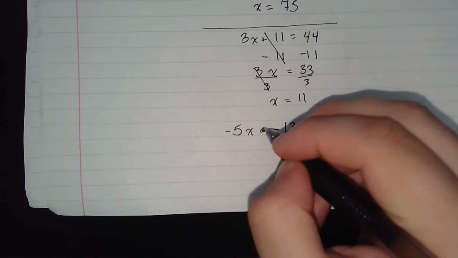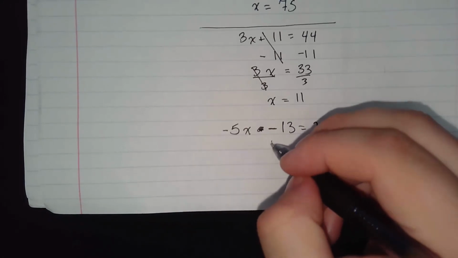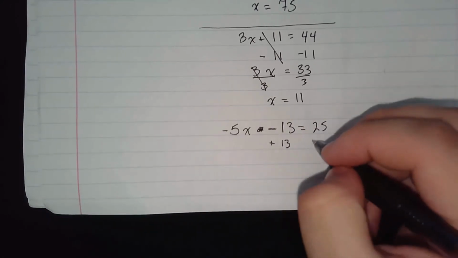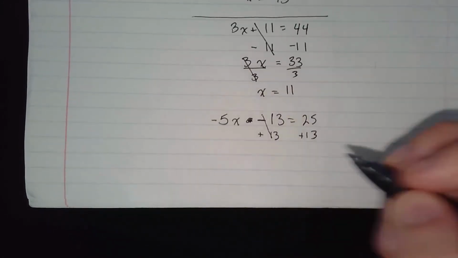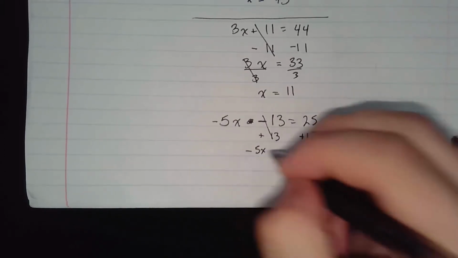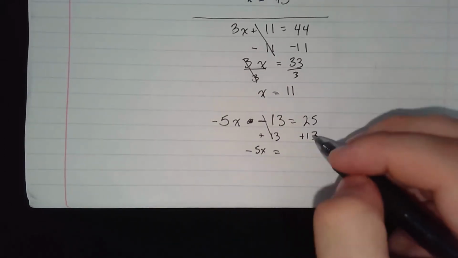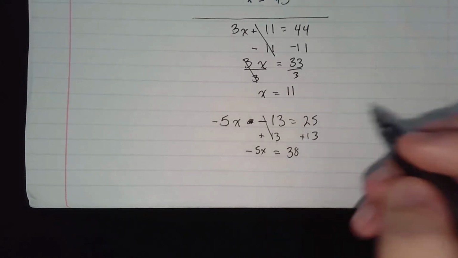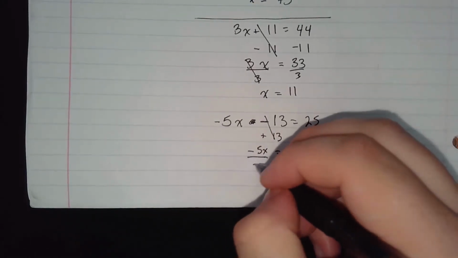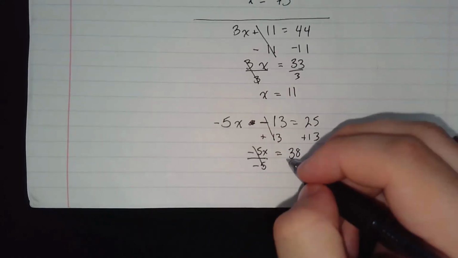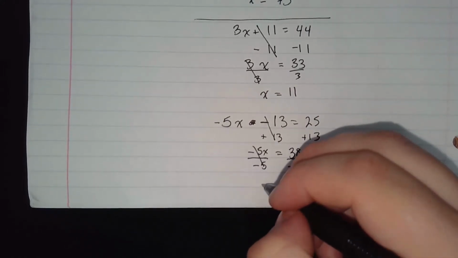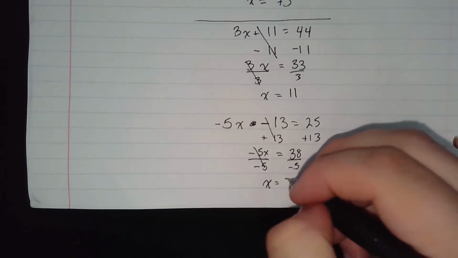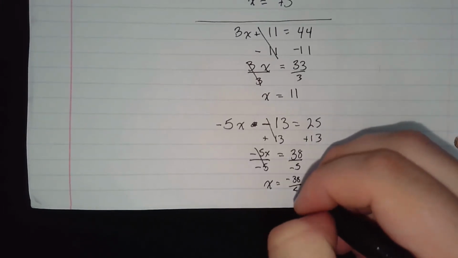So again, we have this minus 13 right here, so we're going to use our additive inverse, which is positive 13. Those would cancel out, and we're left with negative 5x on the left side. And that's going to be equal to 25 plus 13 is 38. And we're going to divide by negative 5. And we're left with x equals negative 38 over 5.